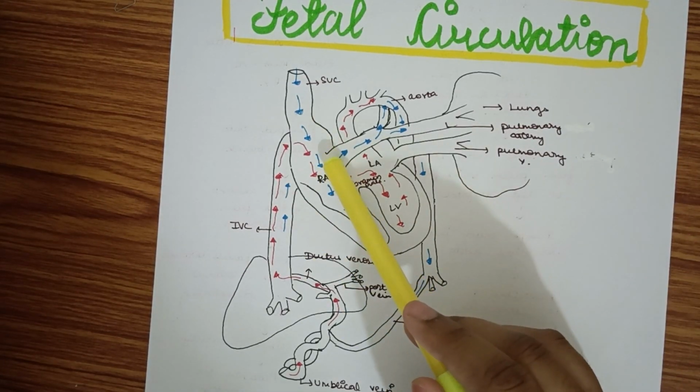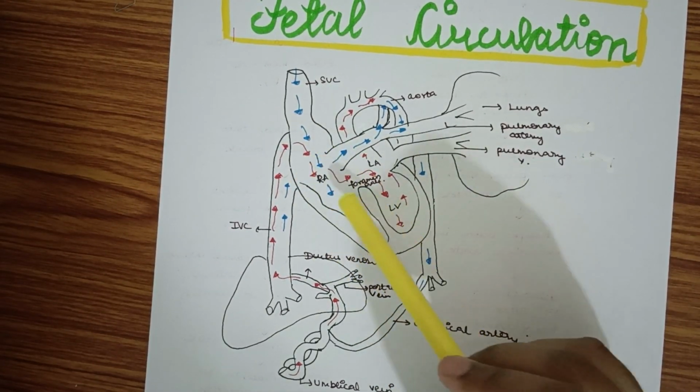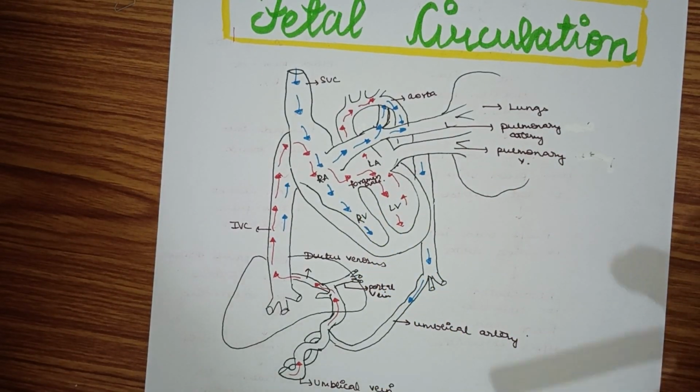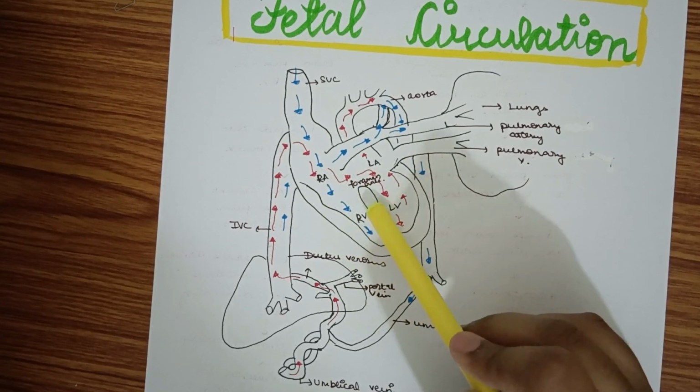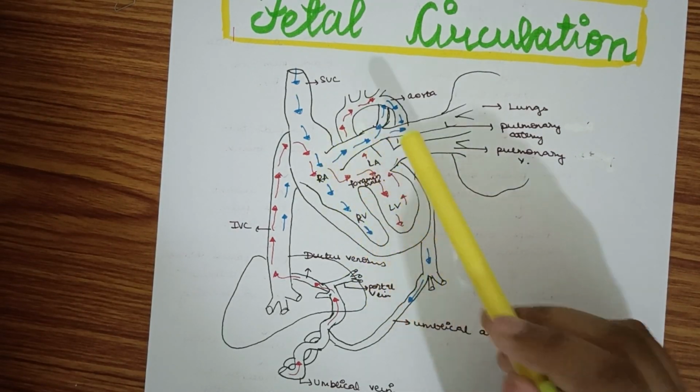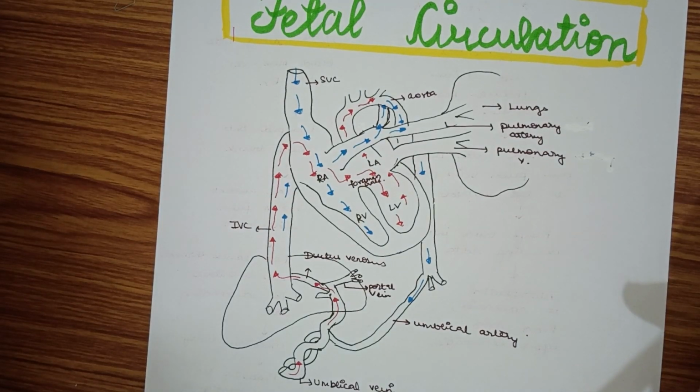So the deoxygenated blood in the right atrium will now reach the right ventricle. This blood is not entirely deoxygenated but mostly deoxygenated blood. From the right ventricle, the blood reaches the pulmonary artery. From the pulmonary artery, normally in adult circulation, the blood will go into the lungs for oxygenation.